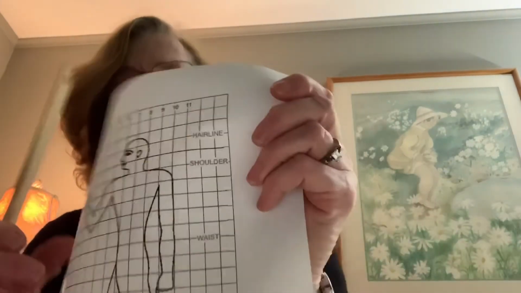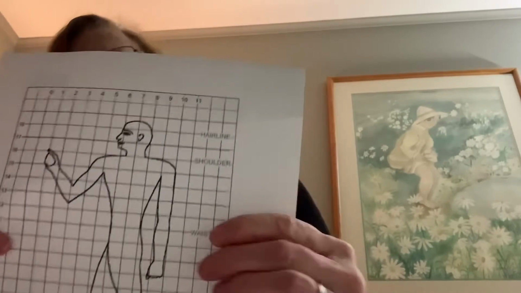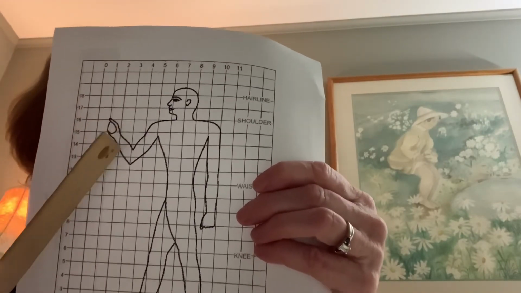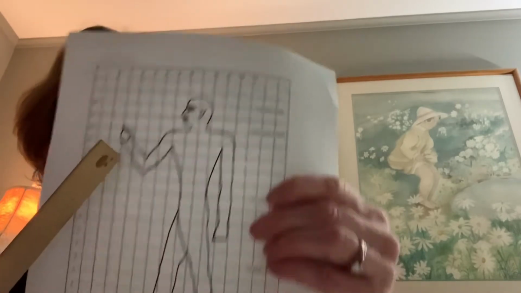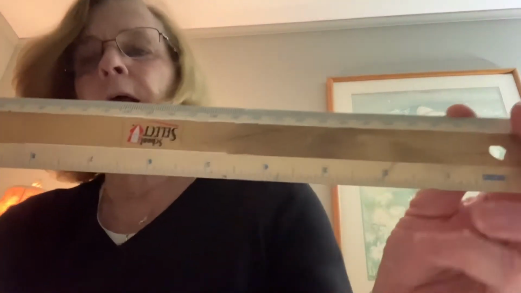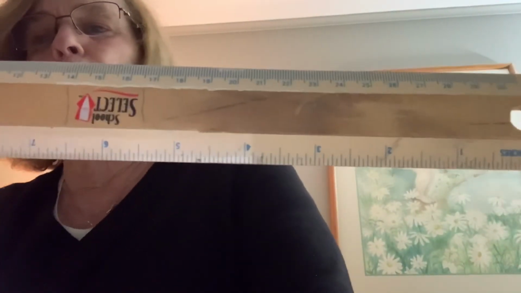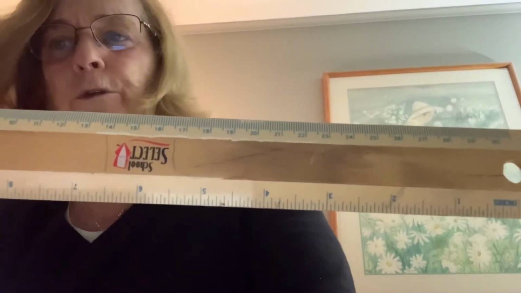Now for this particular reference photo, you need to use the same height and width, the same dimensions for your grid. So when I made my own grid paper, I used the millimeter part of my ruler, not the inches part. You want to use the millimeter part.